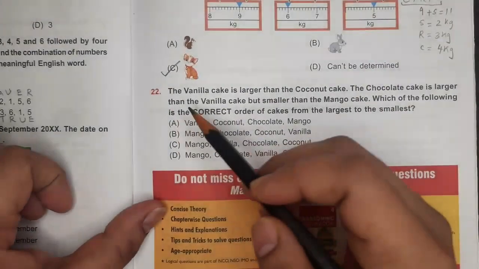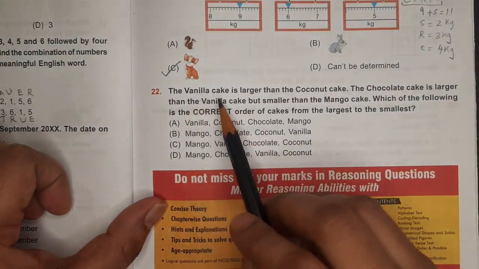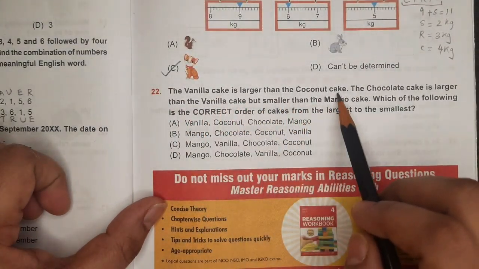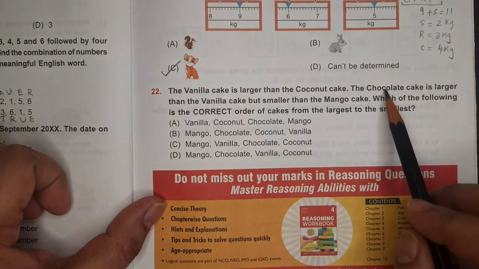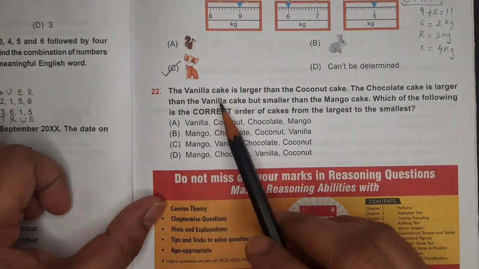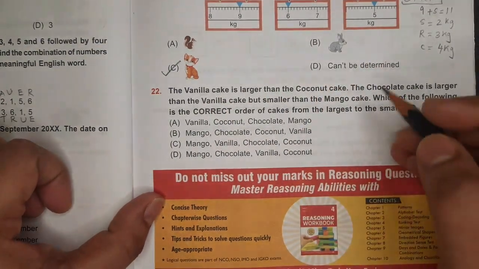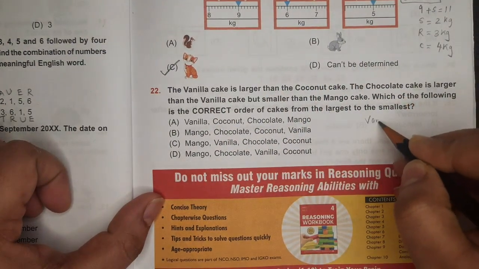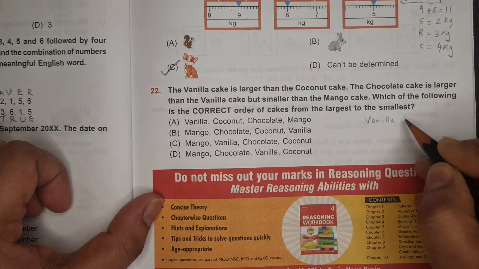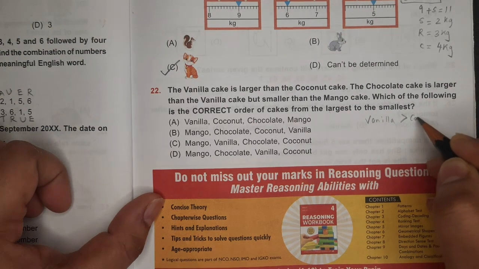Next question, question number 22. The vanilla cake is larger than coconut cake. The chocolate cake is larger than vanilla cake. Okay, so vanilla is larger than coconut. So I'll write vanilla is larger than coconut.